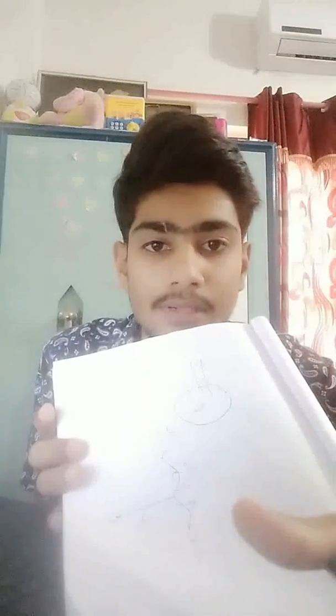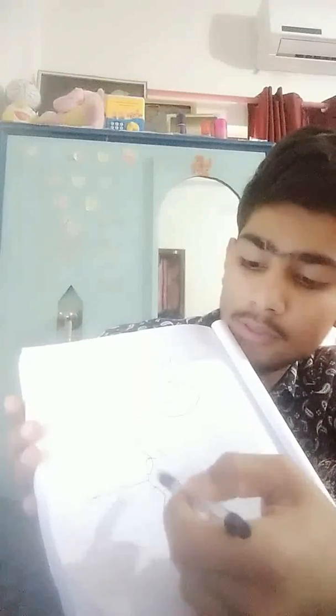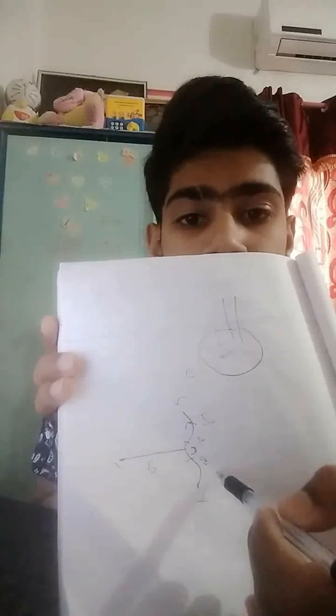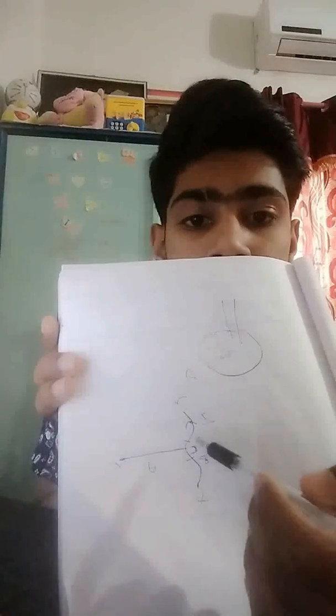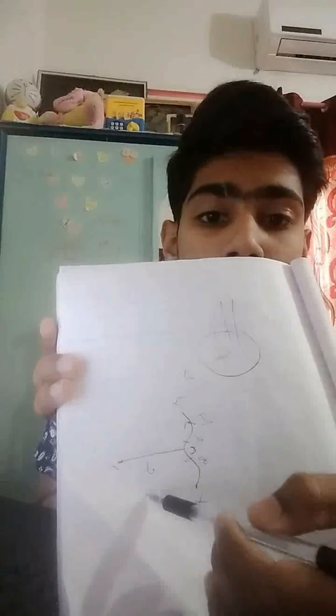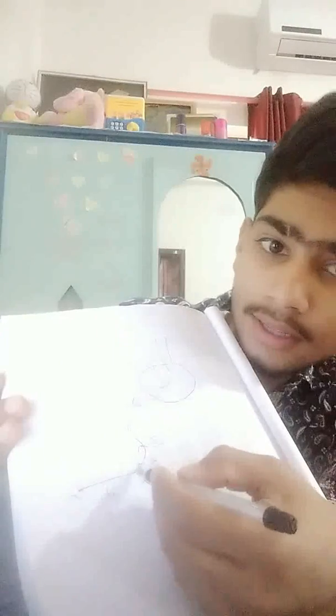That's the trick. So P is the specified point, and then let AB be the small elemental length, and this point P is joined to C, where C is the midpoint of AB. C and P are joined such that CP equal to R, and the angle between them is theta.